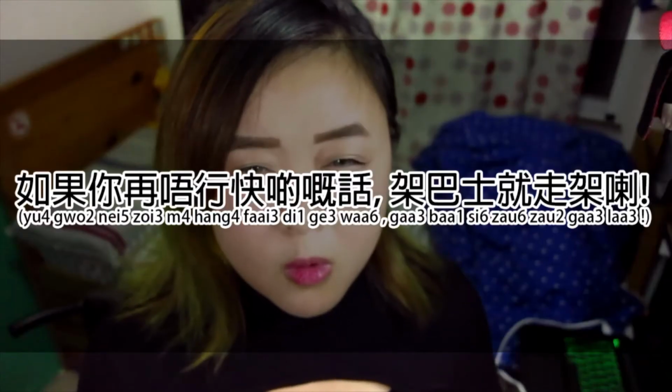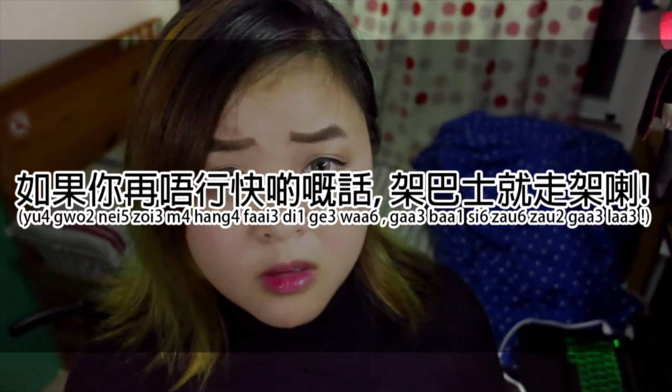It is weird, isn't it? Using the sentence to explain the sentence itself. By the way, the position of both clauses is interchangeable. So you don't always have to say if something then something. You can flip it and say something would happen if something happened first. Okay, let's make an example. 如果你再唔行快啲嘅話，架巴士就走㗎啦。If you don't hurry up, you're gonna miss the bus. Simple, right? I guess this is the power of examples.